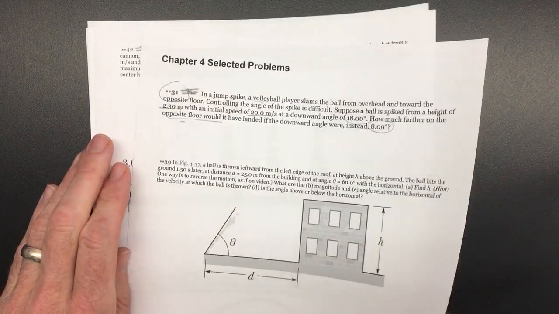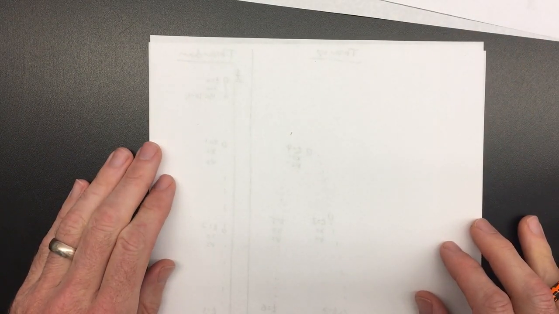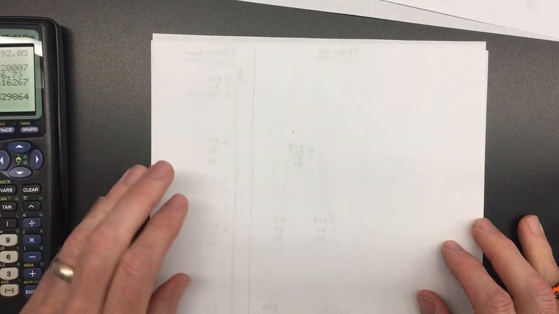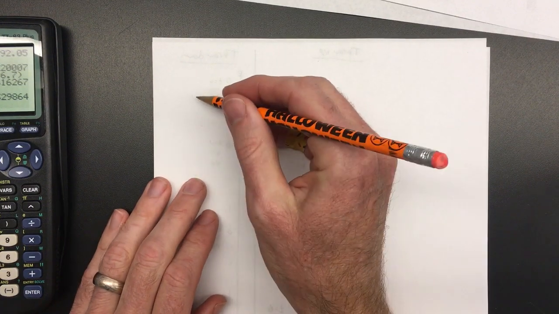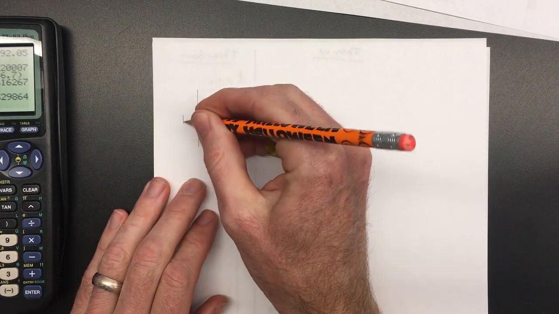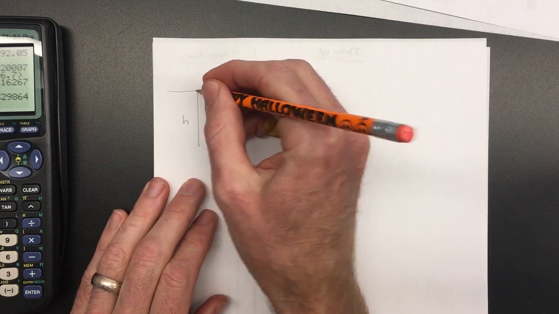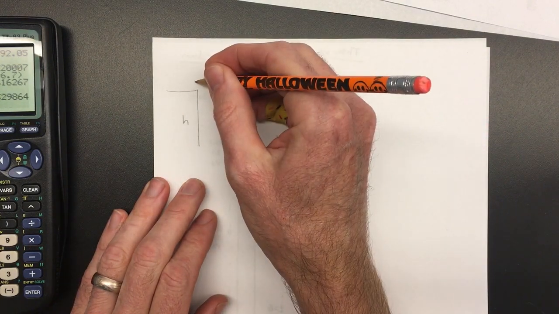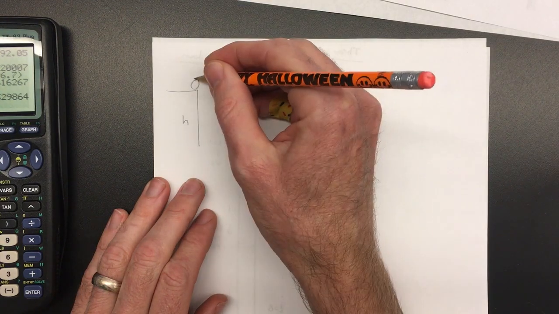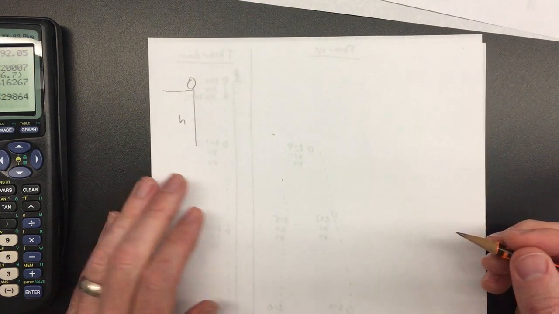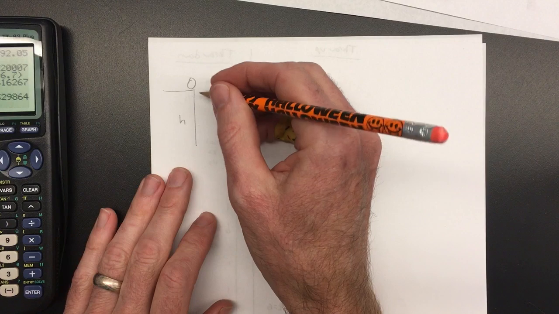So let's get ourselves a piece of paper to work with. And we're just going to start out by drawing a diagram. So there's the initial height h, and I don't know why I'm drawing it like this. This is supposed to be a person jump spiking a ball at volleyball, but I have it as a ball coming off of a building, but that's fine.